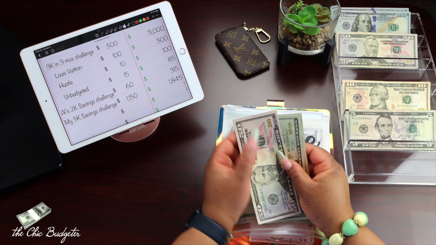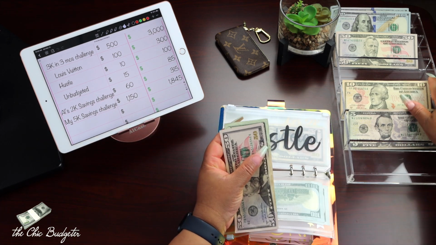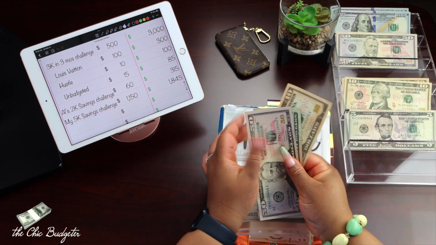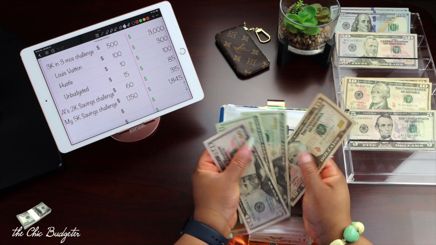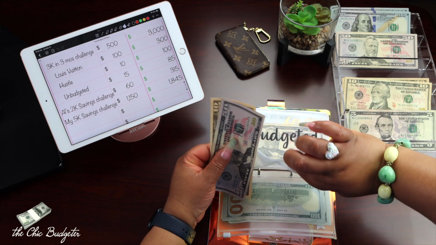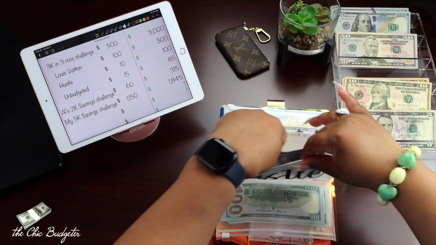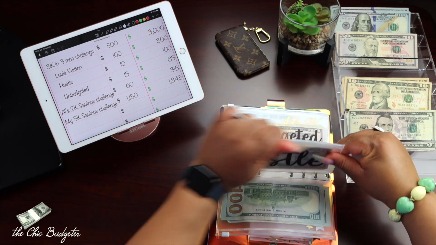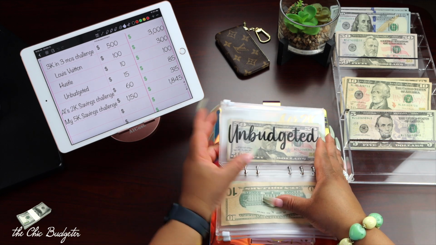All right, next for Hustle, I'm going to add $10 to this Hustle envelope. So I have 50, 70, 90, 100. Okay, and then unbudgeted will be the next one.